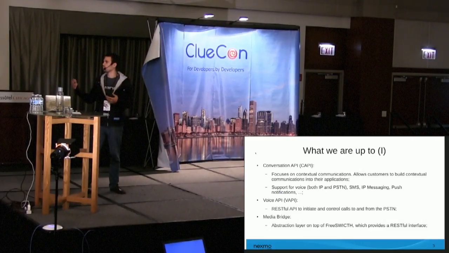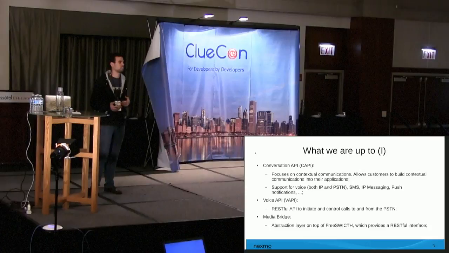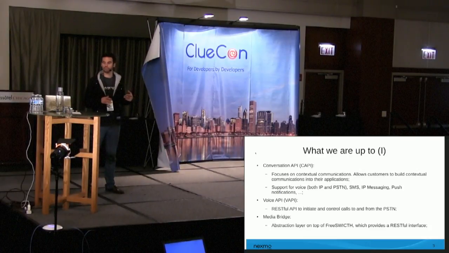There's also what we call VAPI, the voice API that's built on top of CAPI. And that's an API that allows customers to initiate and control calls to and from the PSTN. And then at the lower level, we have an abstraction, the media bridge, on top of FreeSWITCH that's providing an HTTP RESTful interface on top of FreeSWITCH.